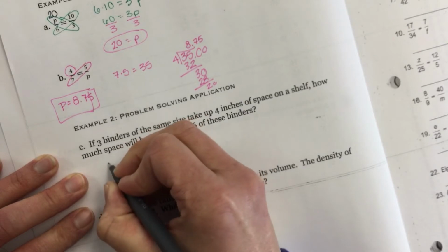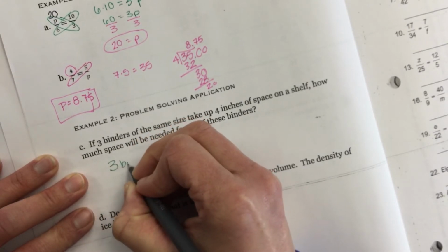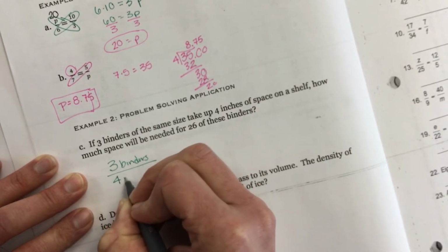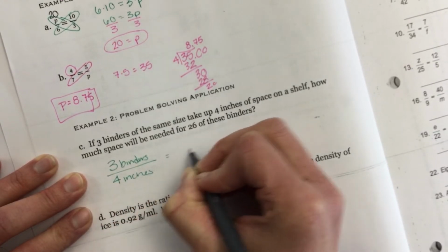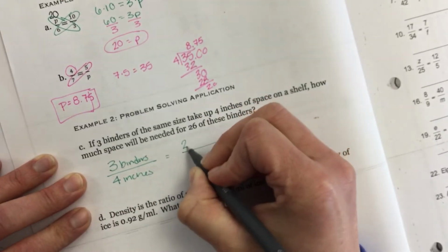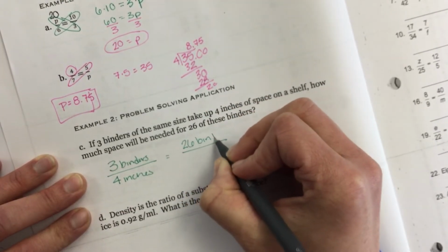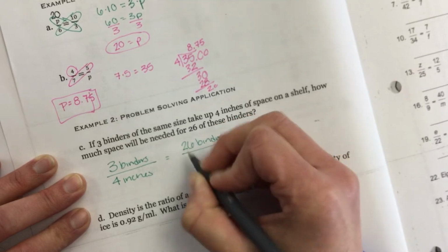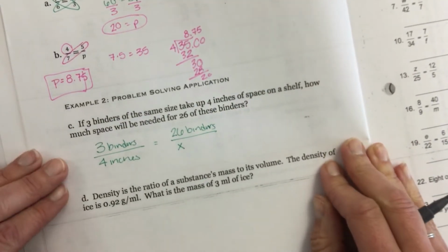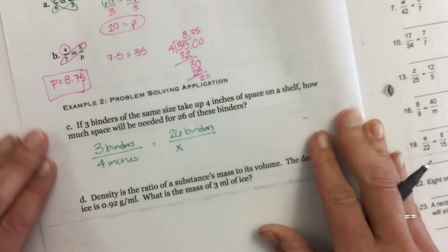So for example, I'm going to have 3 binders, and they take up 4 inches. So then if I have 26 binders, I'm going to put 26 on the top of my proportion. And I'm looking for what would that equal down here. Now, I am going to let you guys start using calculators on some of these.